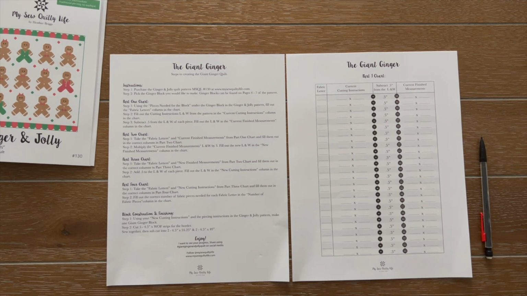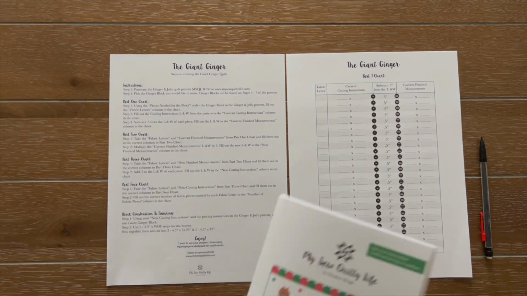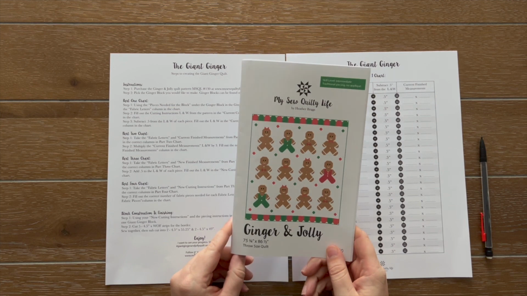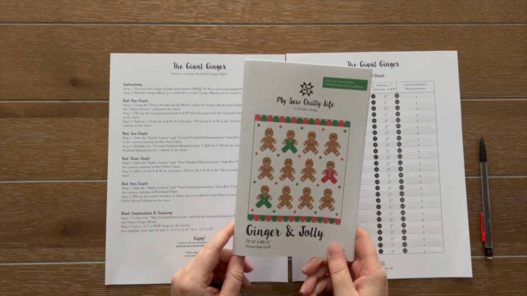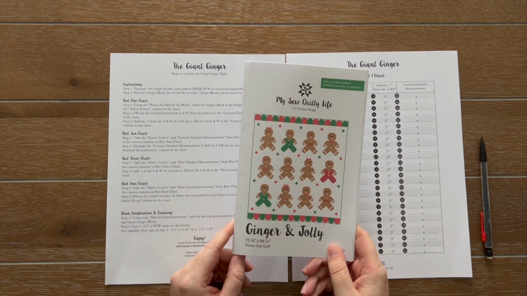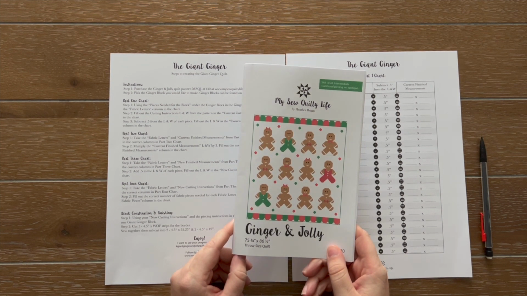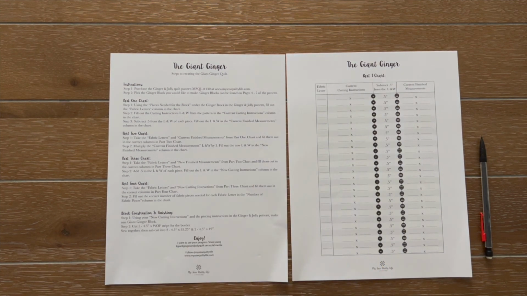Okay, let's go ahead and get started with step 1 of the part 1 chart. So what we need to do is open up our pattern to the block that we want to use. Under that block, there is a diagram showing the pieces needed for that block. There are cutting instructions. It also shows letters and how many are needed for that block. So we're going to go ahead and open up our patterns.